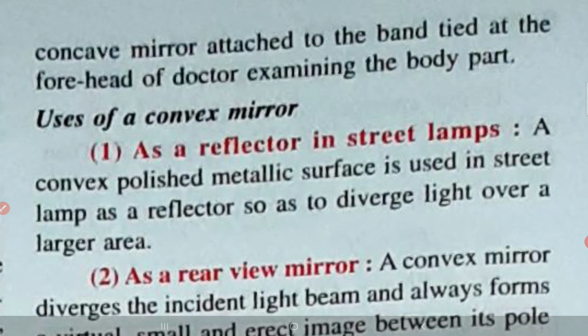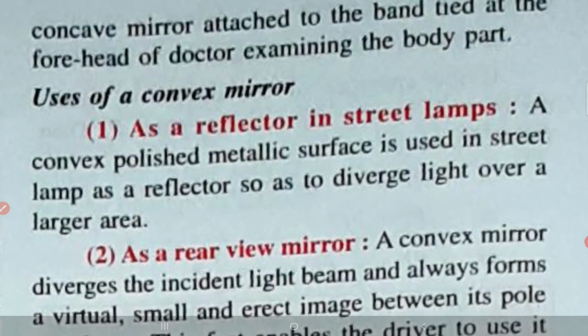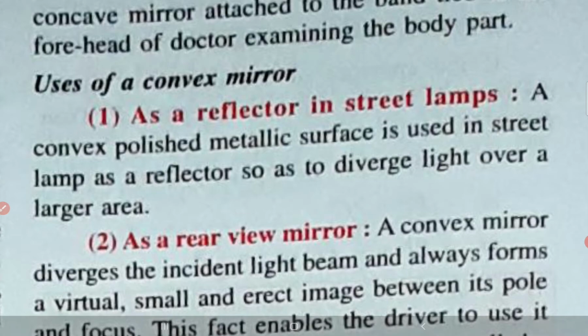Uses of convex mirror now. As a reflector in a street light, okay, street lamps, the convex polished metallic surface is used in a street lamp as a reflector so as to diverge the light over a bigger area. Since it is a diverging mirror, right, it can diverge the light.